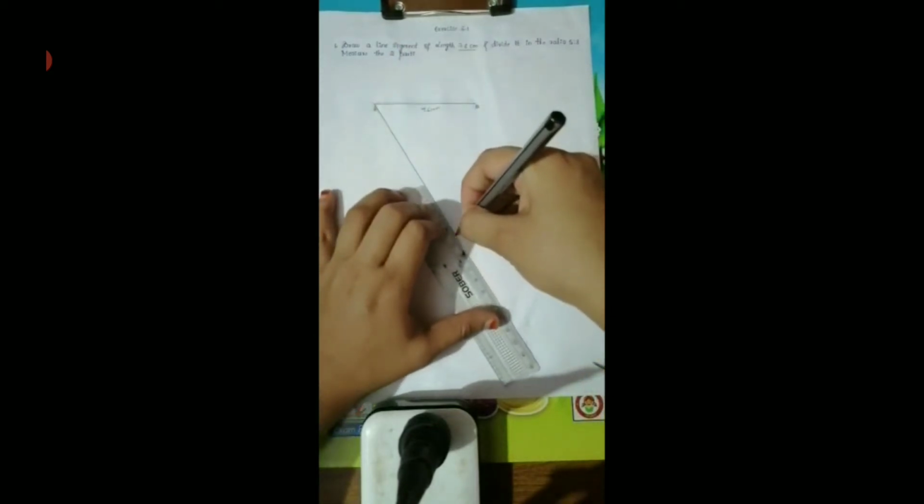So here you draw any ray at point A, let us consider that is AX, with an acute angle. Here at a point A, you must draw the ray with an acute angle, and the ratio is 5:8. So here 5 plus 8 is equal to 13. The sum of the ratio is 5 plus 8, that is 13.